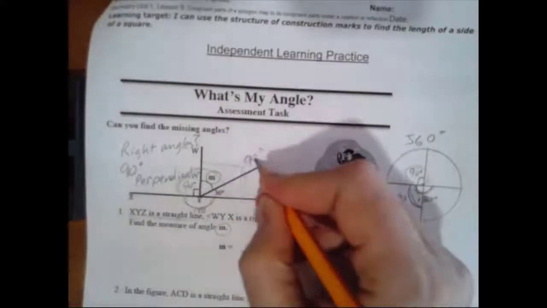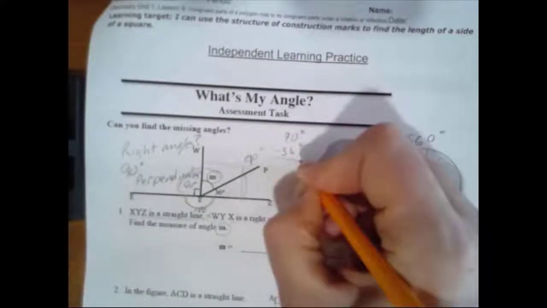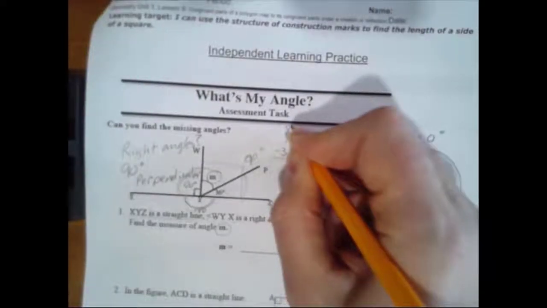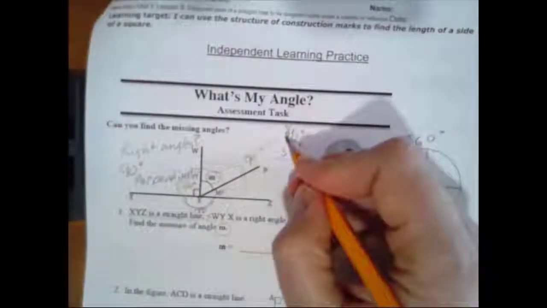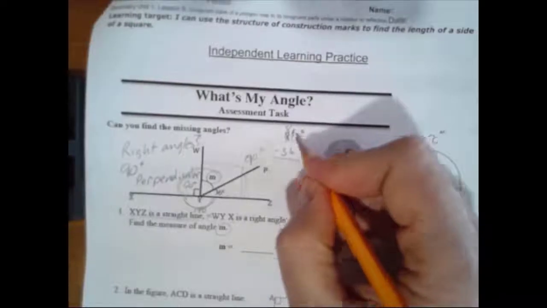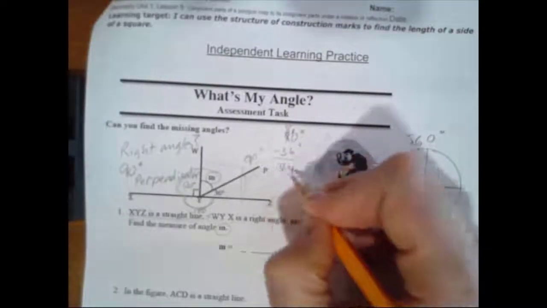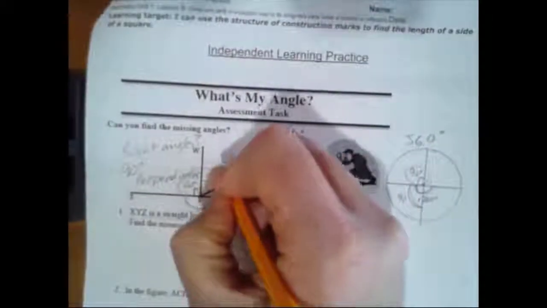It's going to be 90 minus 36. 90 degrees minus 36 degrees. All right, I'm going to take one from my 9 and make it an 8. Because I took one from the tens place, I can bring a 10 in front here. So 10 minus 6 is 4. 8 minus 3 is 5? No, 8 minus 3 is 5. Wait, I mean 8 minus 3 is 4. My remainder is 44 degrees. m is 44 degrees.